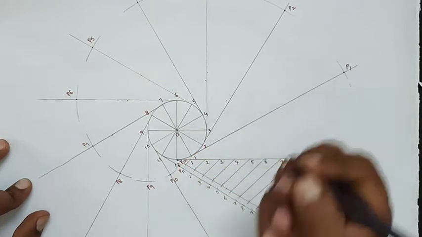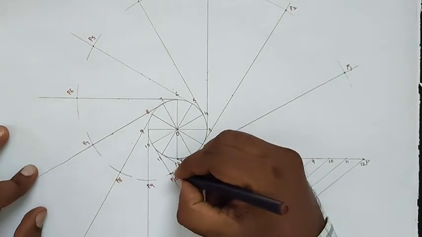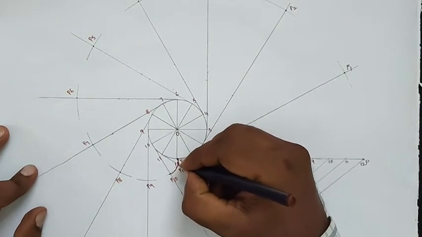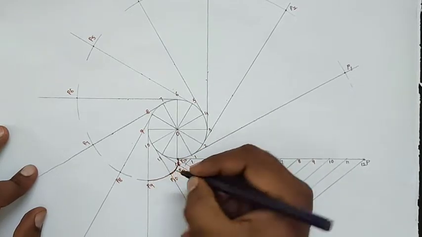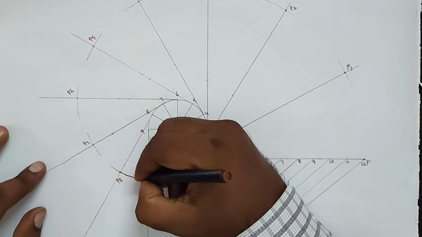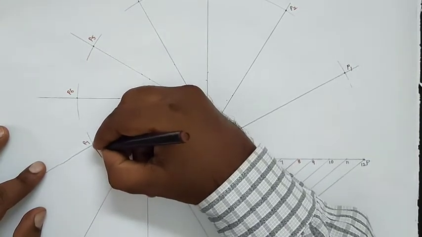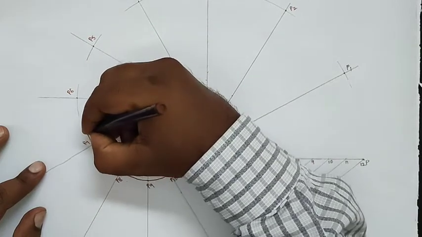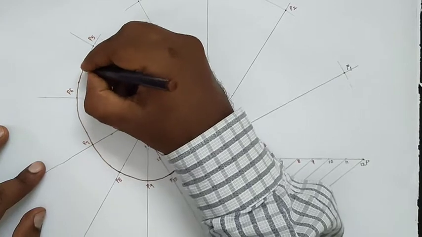At point 12 we will get P12. So joining all the points with freehand, we will get an involute of a circle. So this is the method of constructing an involute of a circle.